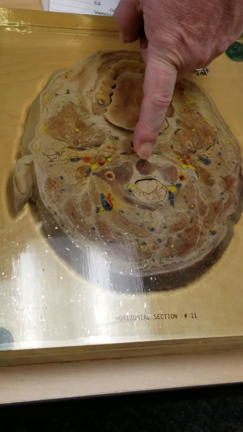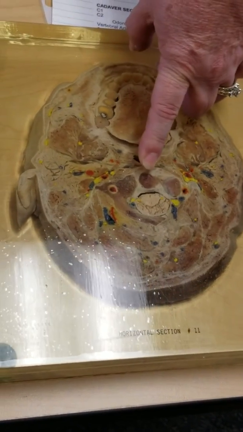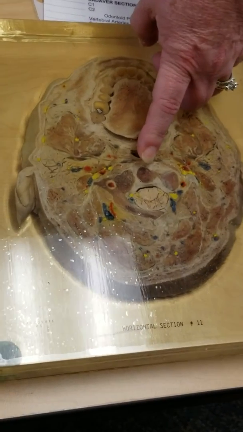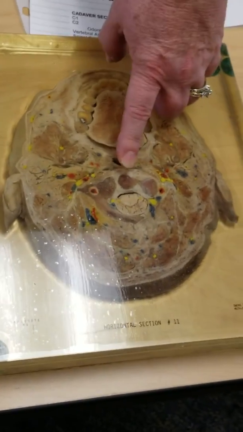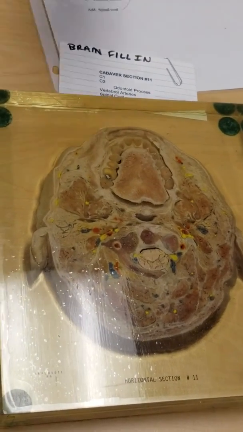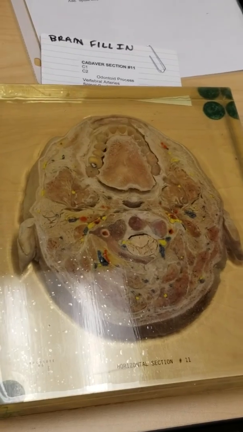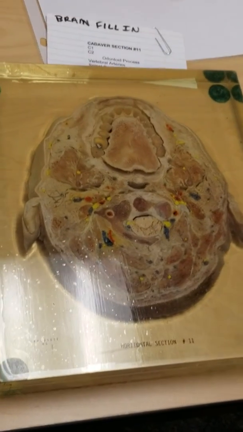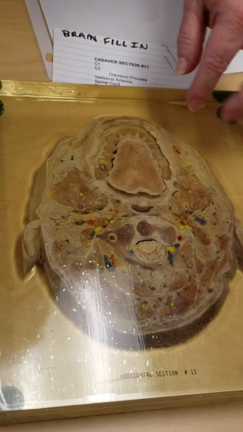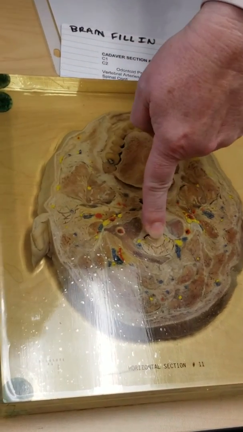That's the dens of C2. It's one of the few I'm going to make you number. You do have to number it. Dens, or you can call it the odontoid process of C2. Same thing. You pick whatever. I would probably pick dens just because it's a little faster, but you can call it either one. It's fine. This is the spinal cord back here.